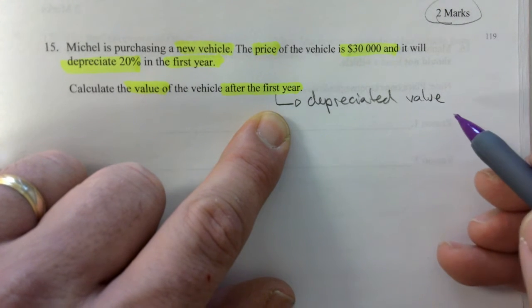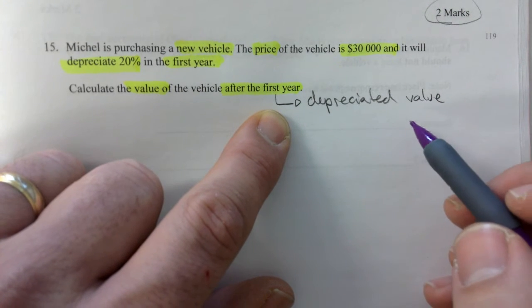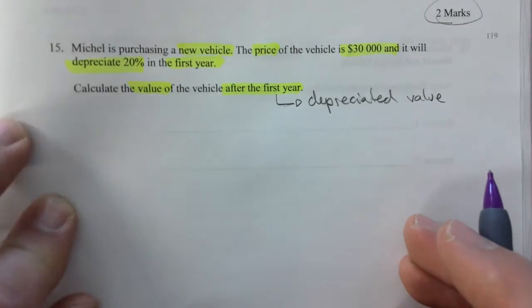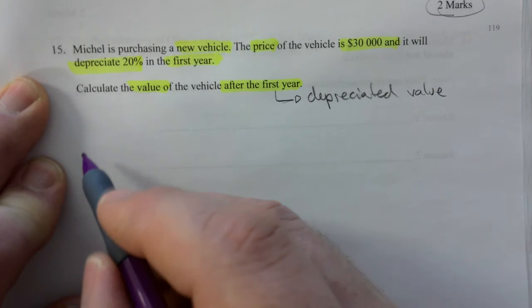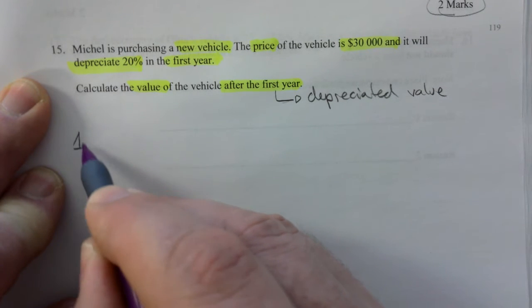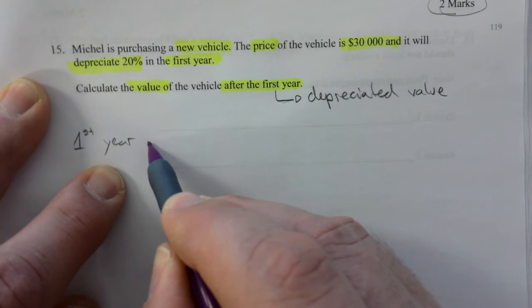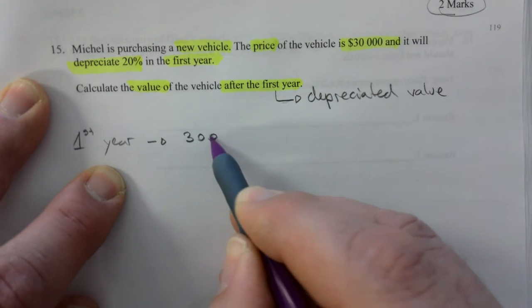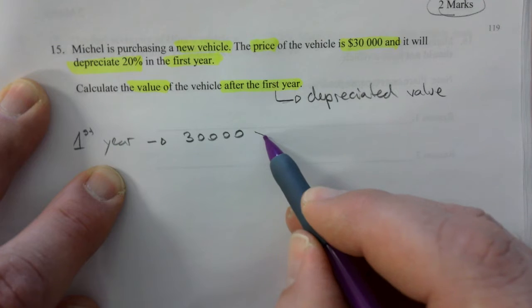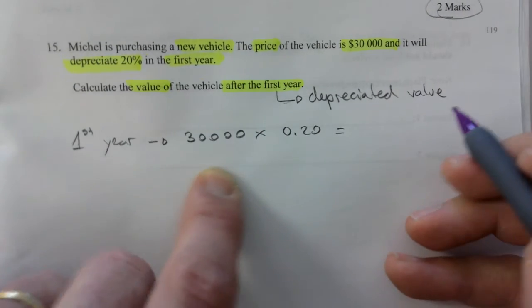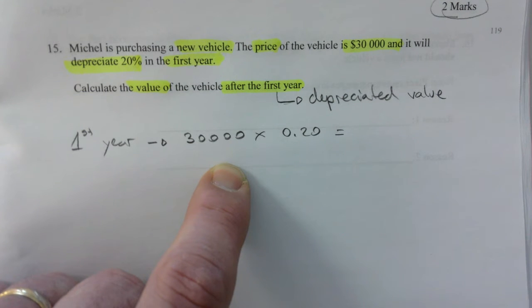So there's the depreciation, and then there's the depreciated value, which is what it is worth after it has lost value. First year, remember we did a number of years, but first year, you will take the 30,000 and multiply it by 0.20, and you get 6,000 there.